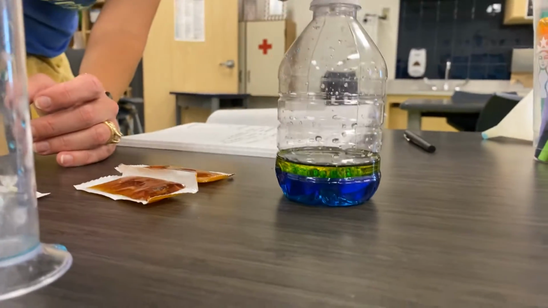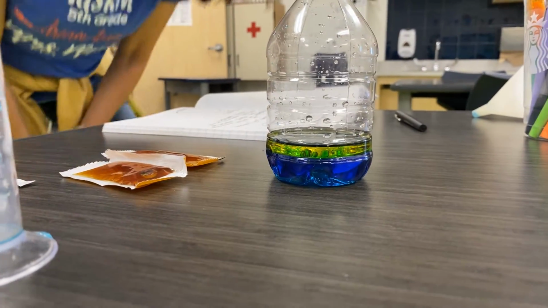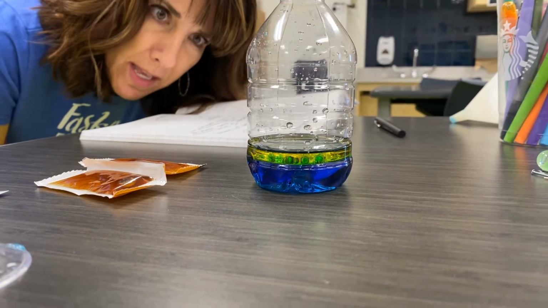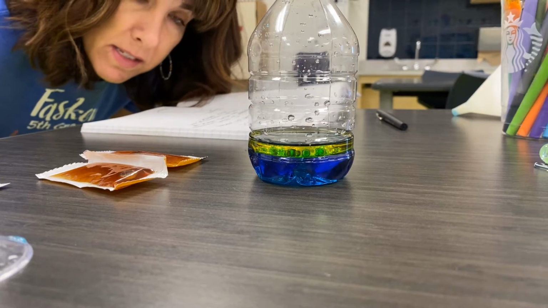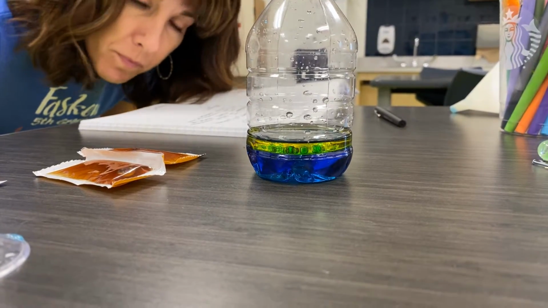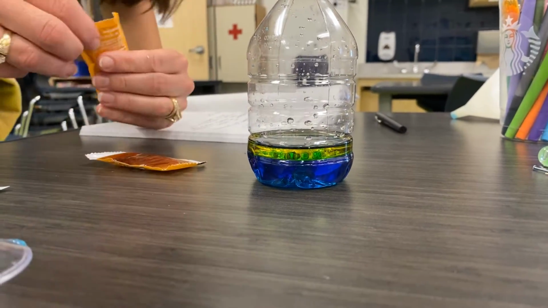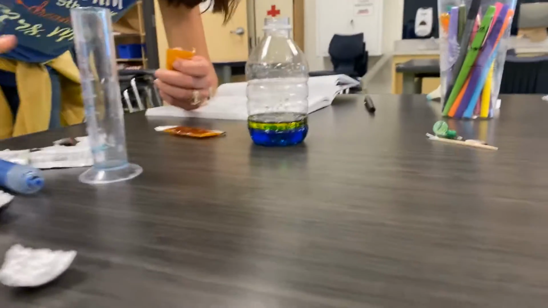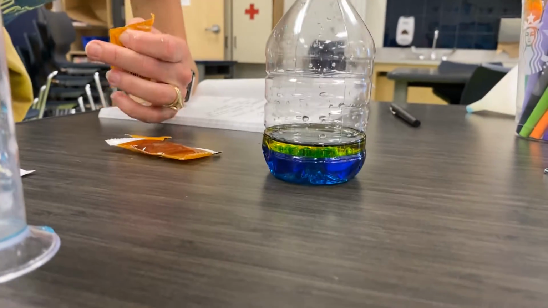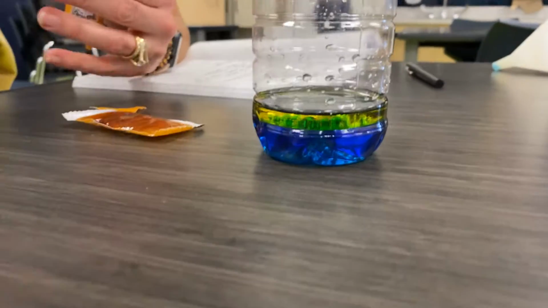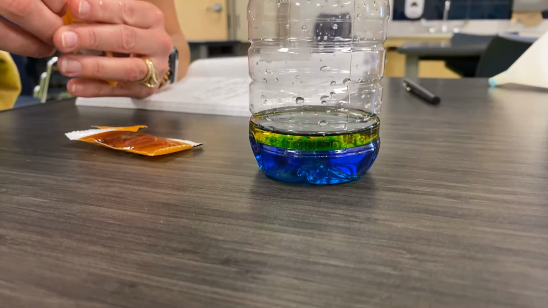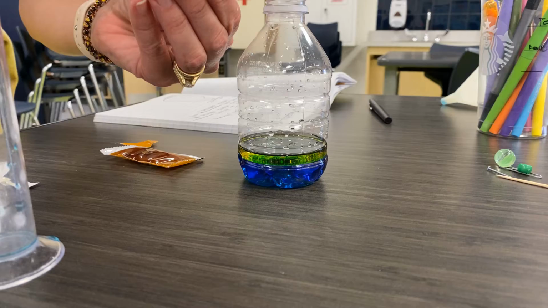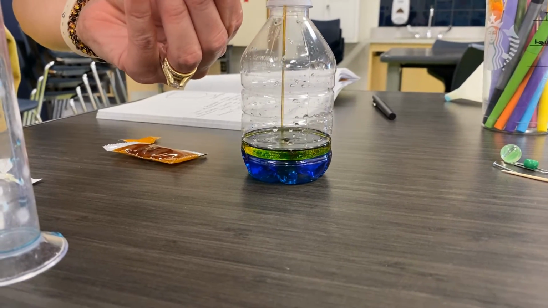Okay, so the oil is floating on top of the water. So I would say the oil is less dense than the water. Okay, next we have our honey. So y'all should already be thinking in your head, where am I thinking this honey is going to go? Will it just go on top of the oil? Will it go in between the oil and the water? Or will it sink all the way down to the bottom?